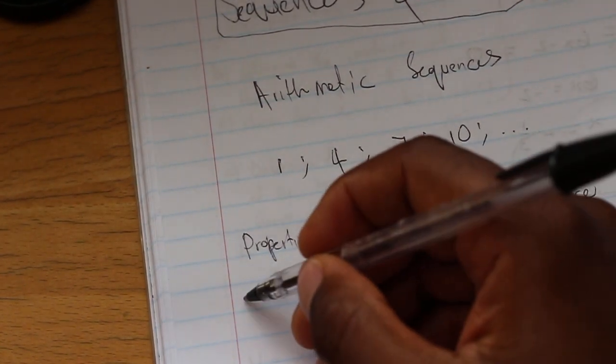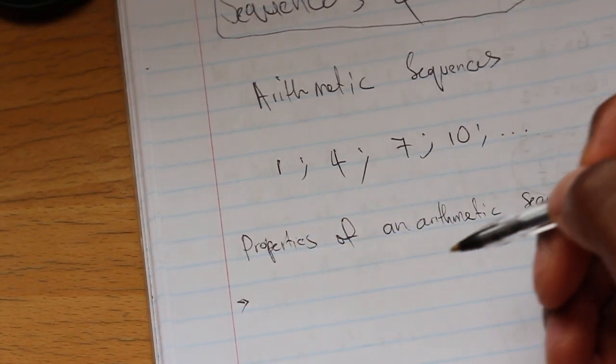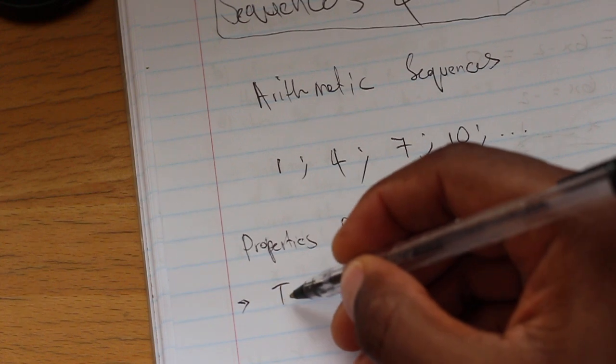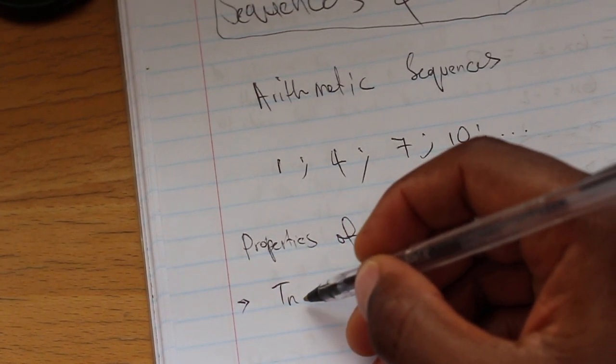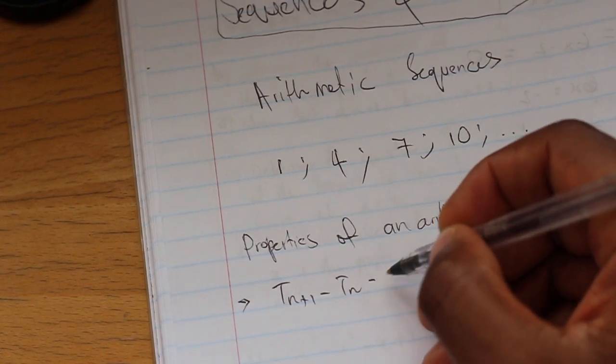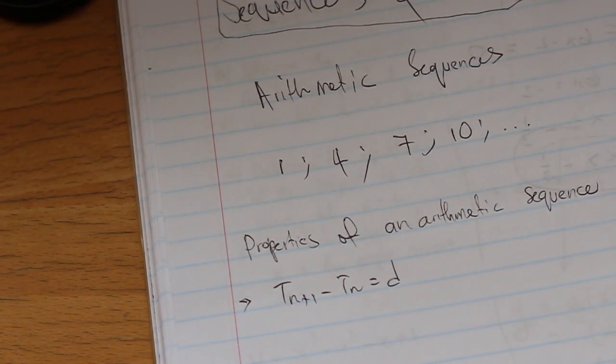Really, the main property is that Tn plus 1 minus Tn is equal to D.